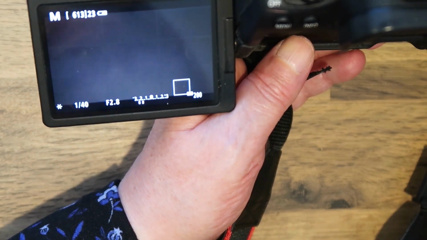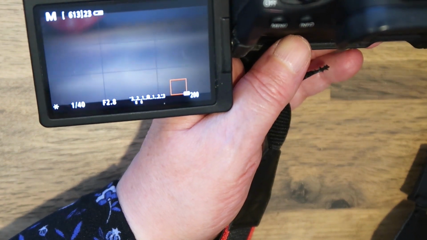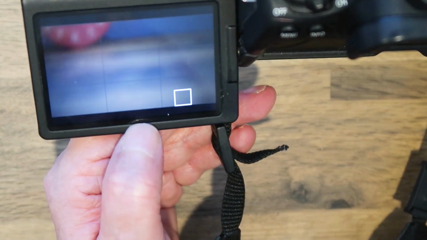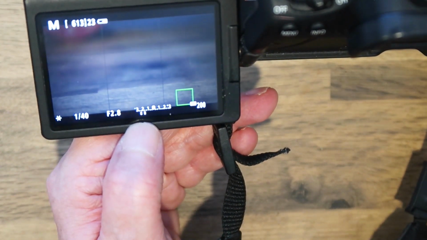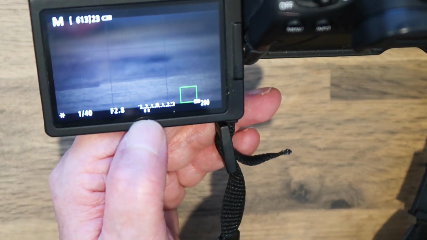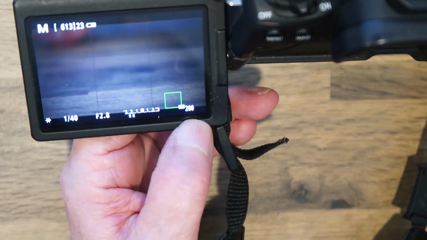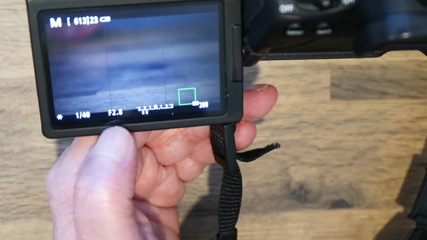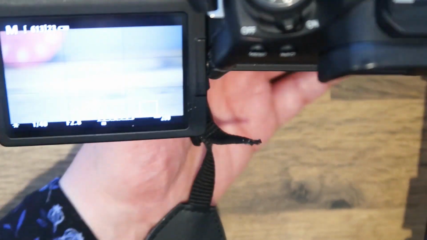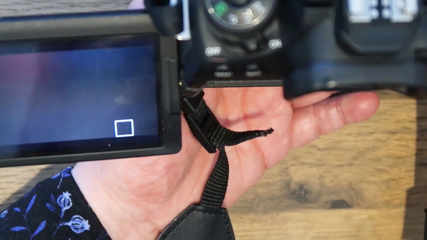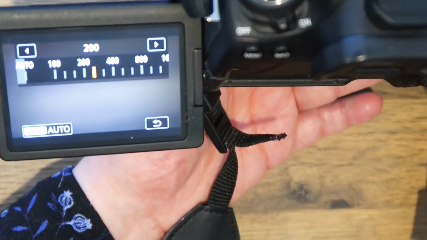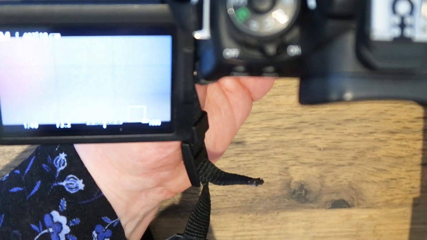I'm going to change it to 40, but you can see now my scale has turned red, and my scale has gone right down to right at the bottom. So that means the image is going to be too dark. So I'm going to have to change my ISO or change the aperture. I can't change the aperture because that's as low as it goes. So I'm going to have to change the ISO. I've got the ISO at 200 at the moment. So I'm just going to press the ISO button and drop it down to automatic.